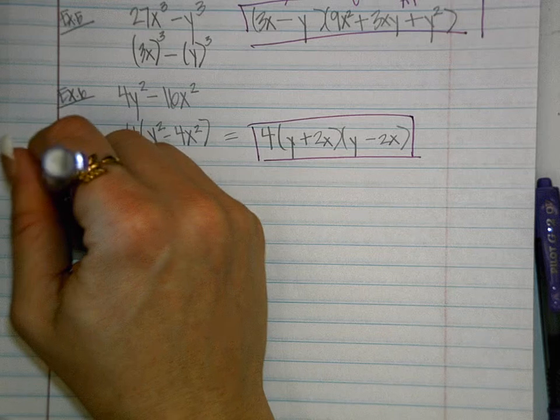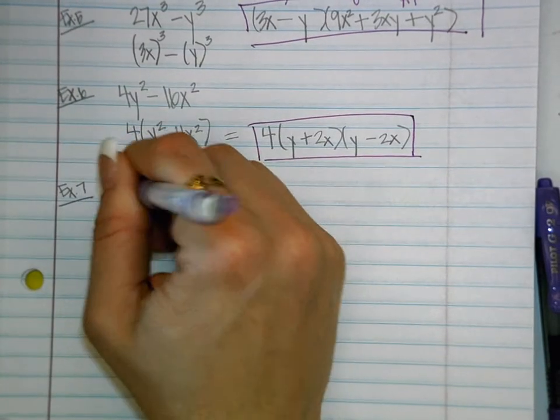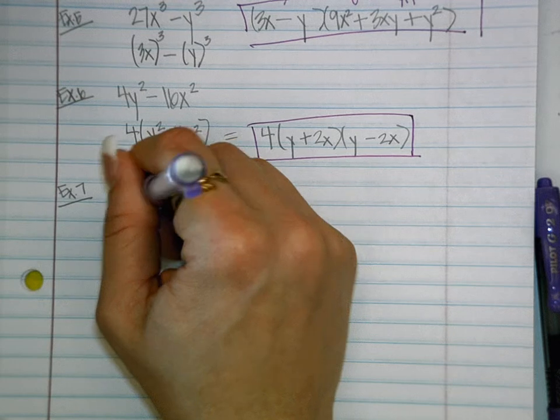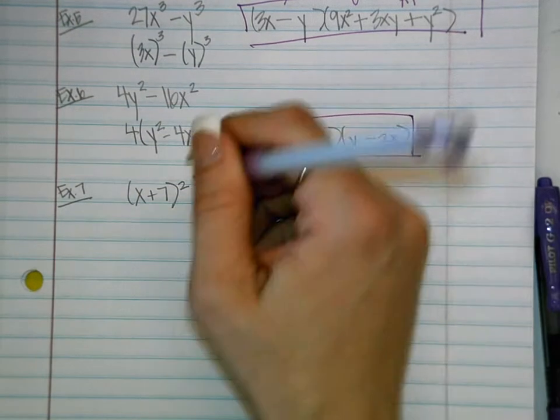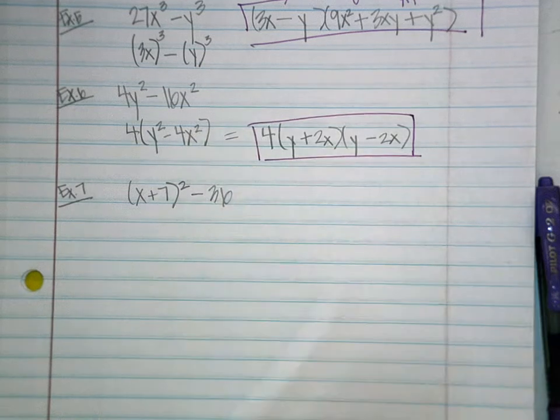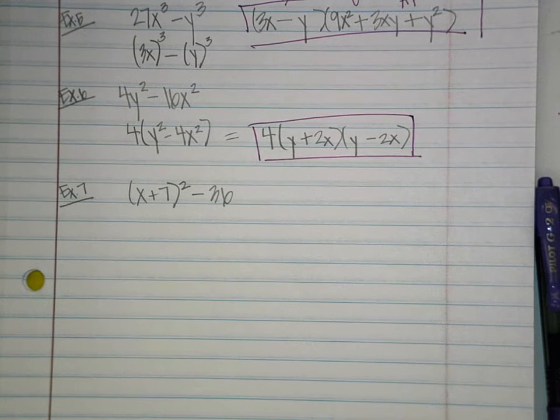Okay, number 7. I would like you to factor completely quantity, so that means in parentheses, x plus 7 quantity squared, so in parentheses x plus 7 squared, minus 36. X plus 7 quantity squared minus 36.